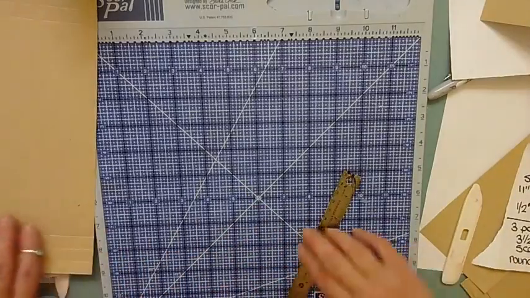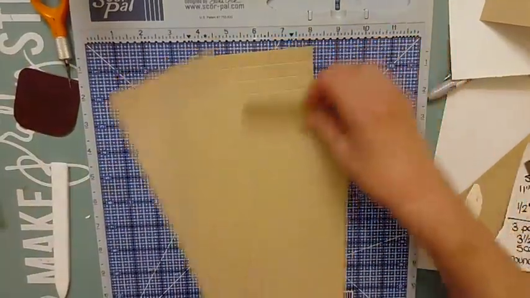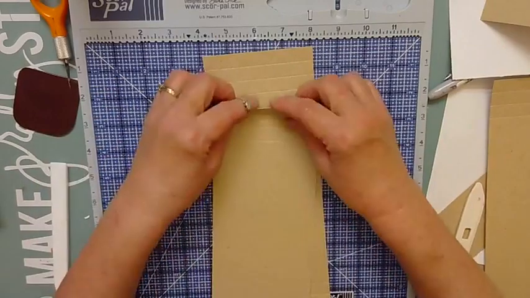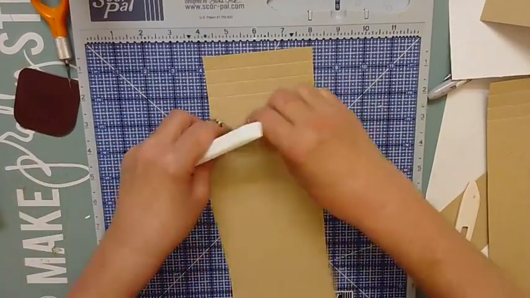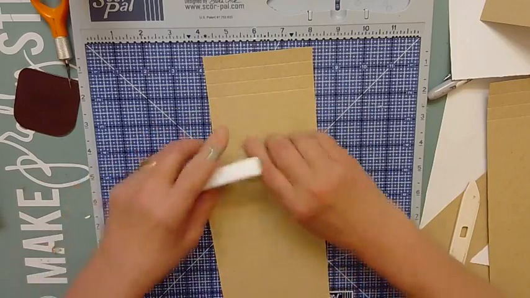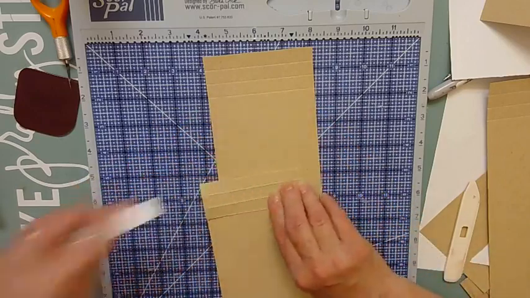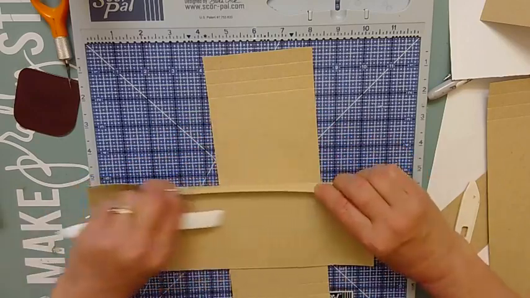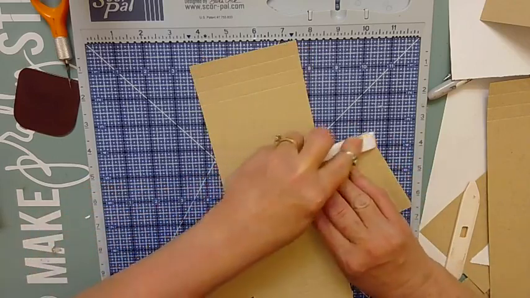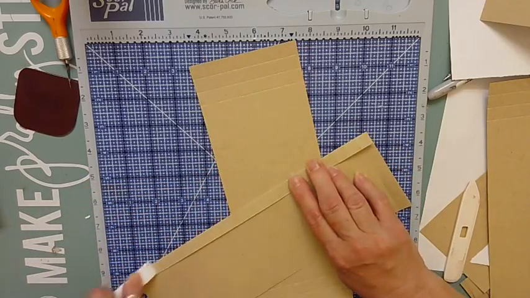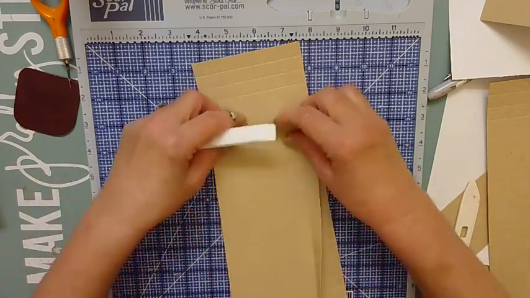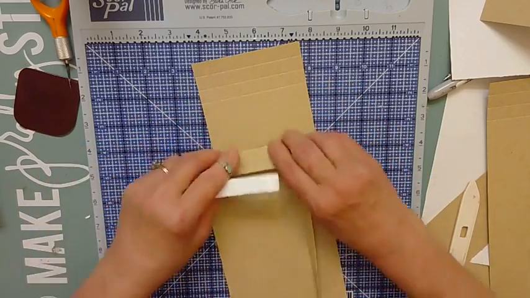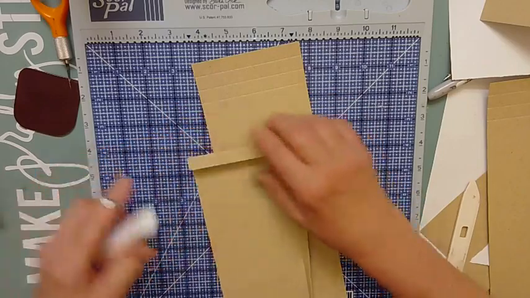Okay. So now what we're going to do, we're not going to put this into the album either until we're ready to put the printed paper in next week. But we'll have it all set to go.